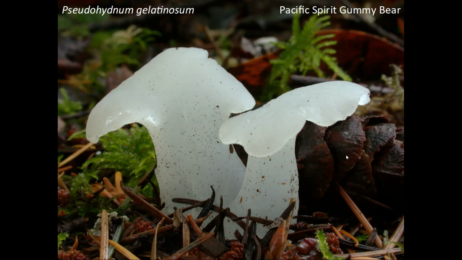The common name Pacific Spirit Gummy Bear, I think, was created by Andy McKinnon. And they roughly have the texture of a gummy bear. Some people eat them, but I've tried them and they're quite tasteless. I'm not quite sure why one would do that.